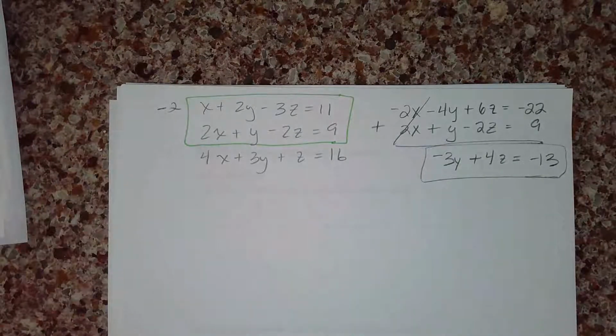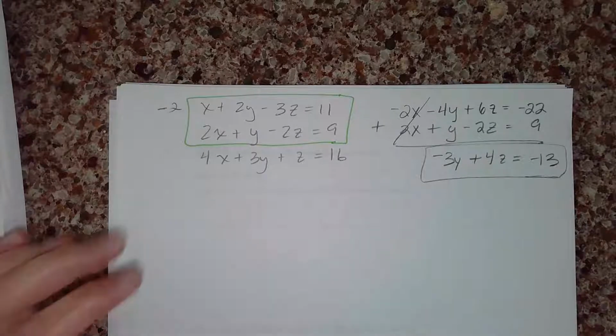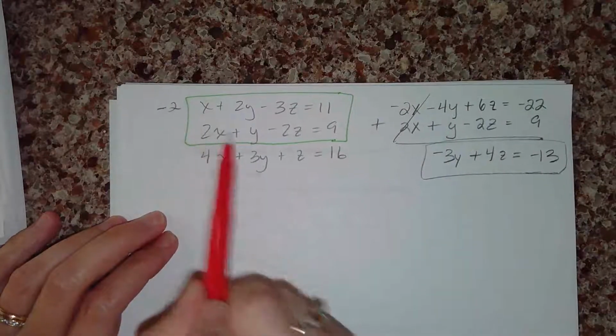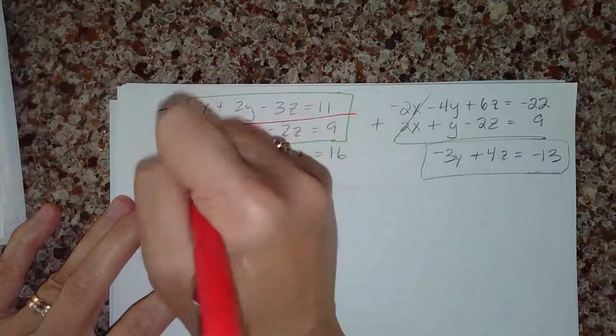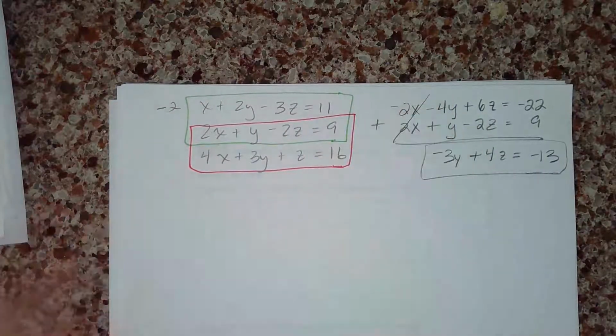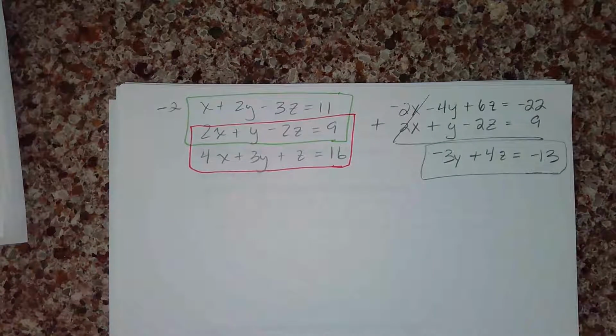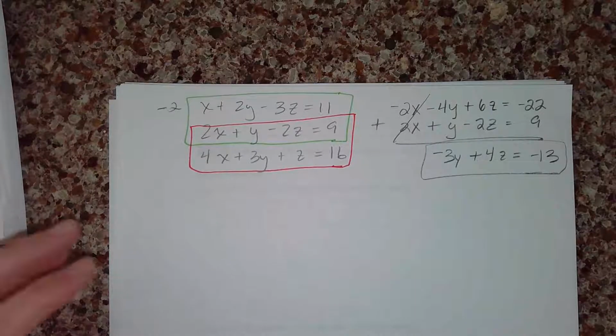And now we're going to move on to another equation. I have to use one of the other equations, so I have to use this equation and then one of the two I used from before. I'm going to take equation number 2 and equation number 3 and do the exact same strategy. You want to get rid of the same exact variable. I got rid of x's the first time, so let's get rid of x's now.